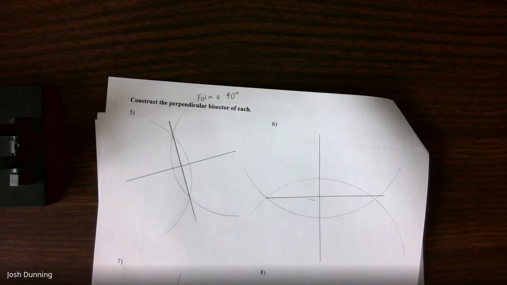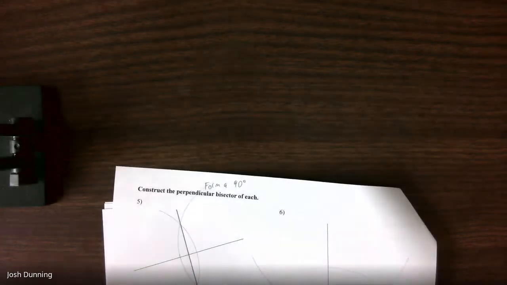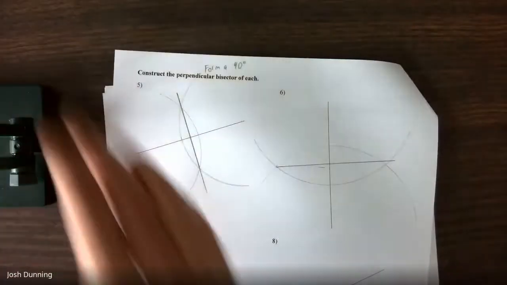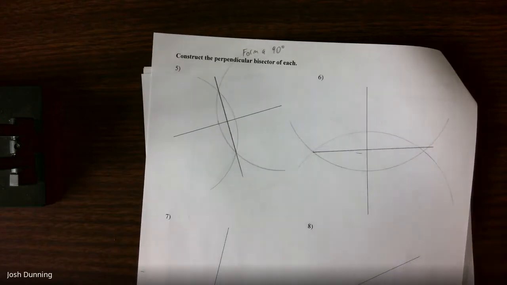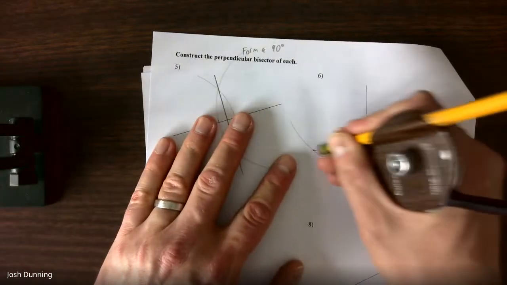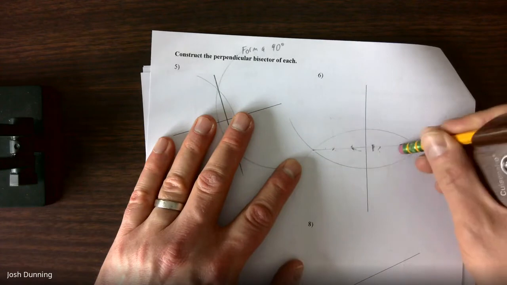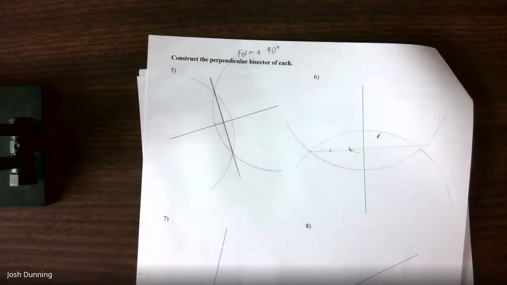Oops, I missed. That's a weird roll. Let me pick up the better one. Let's try this again, since I missed the other intersection.